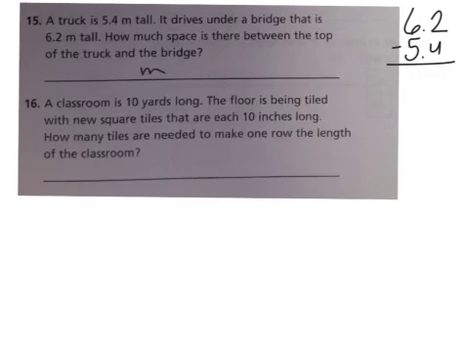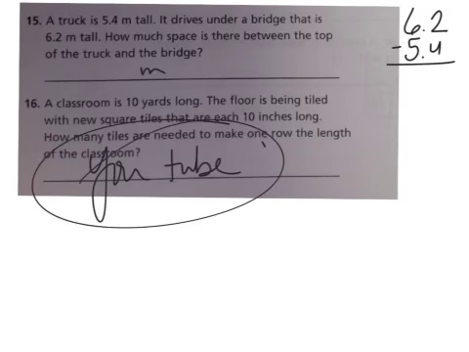And then find that in meters. Number 16 says a classroom is 10 yards long. The floor is being tiled with new square tiles that are each 10 inches long. How many tiles are needed to make one row the length of the classroom? You do not need to do this one. You can just write "skip" because we skipped the unit on conversions.